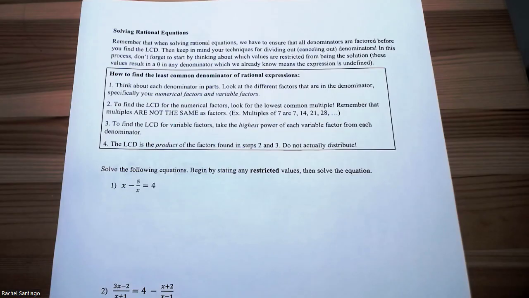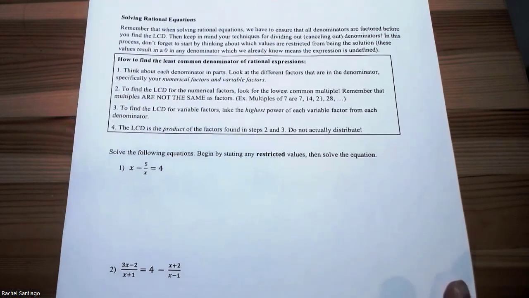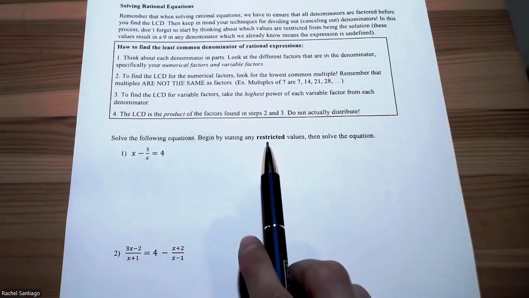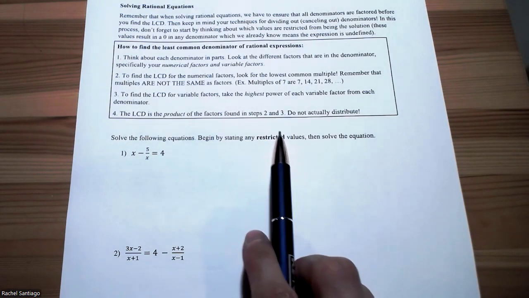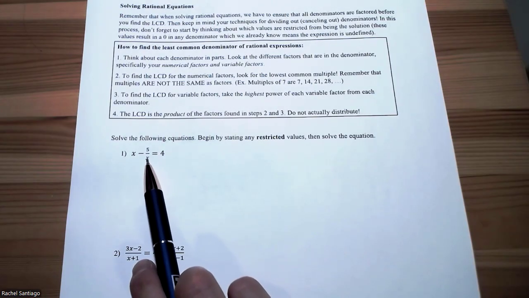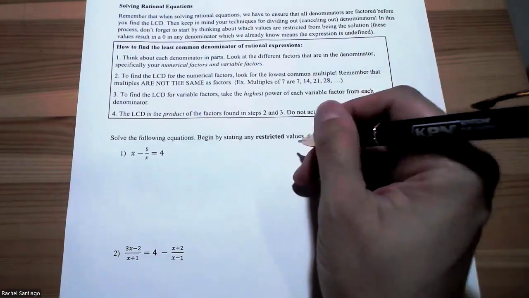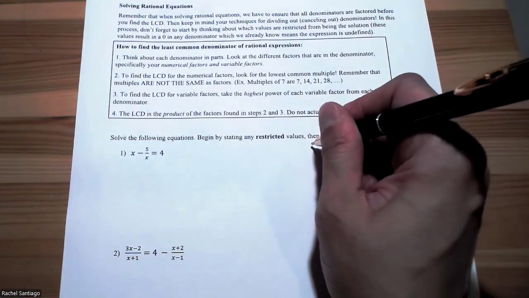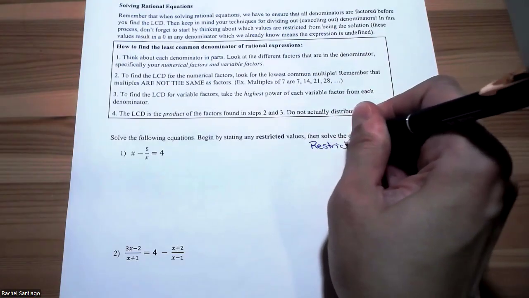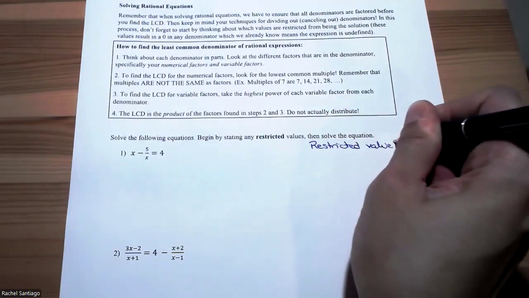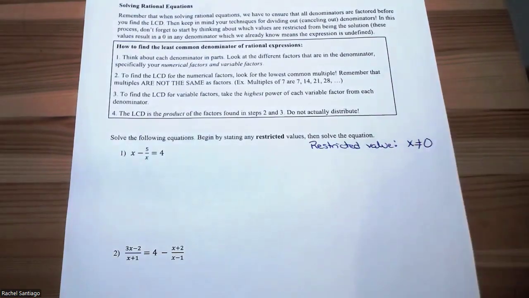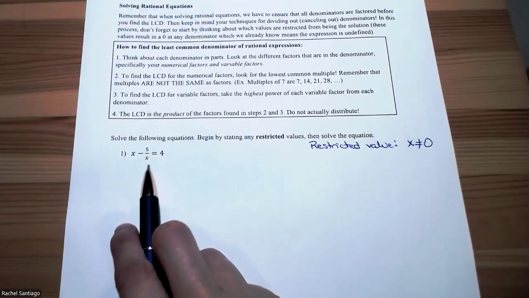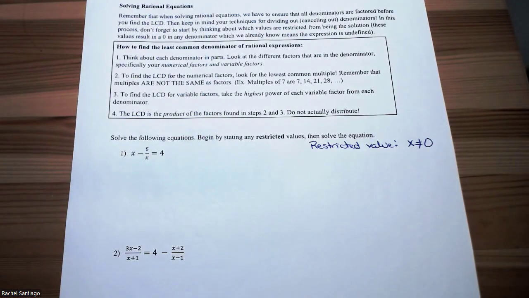Let's take a look. We are going to solve rational equations by canceling out fractions, which means we really do have to think about the LCD quite a bit. First things first, with problem number 1, I'm going to show what my restricted values are. I noticed that I only have one denominator, and that's x. So let's set that equal to 0. My restricted value is that x cannot be equal to 0, because if x were 0, this becomes an undefined fraction, which means my equation is undefined.